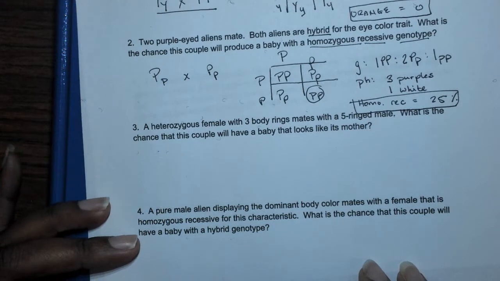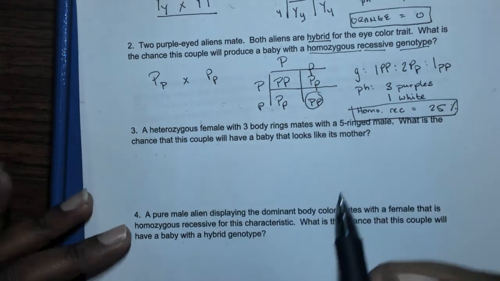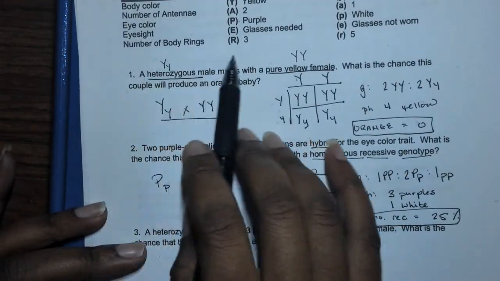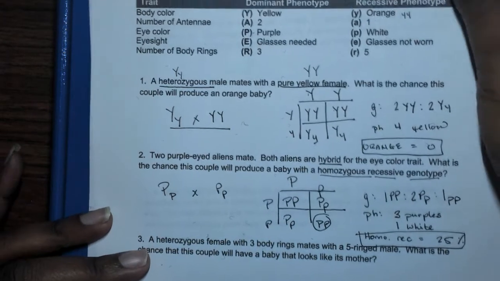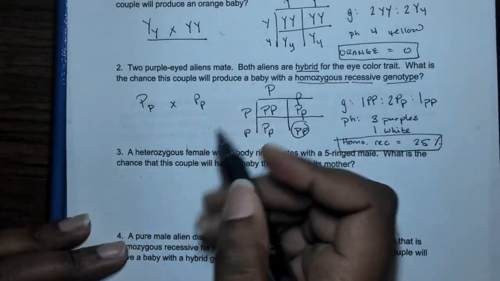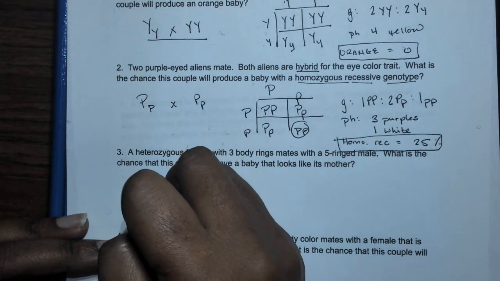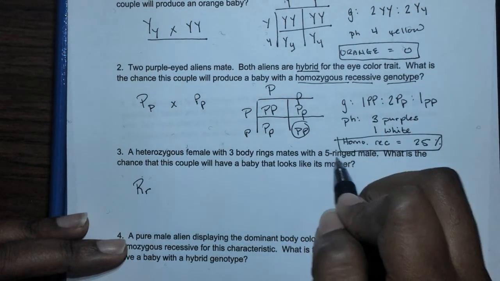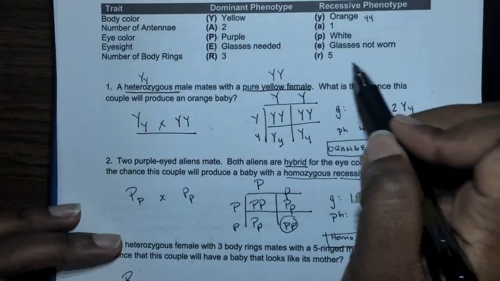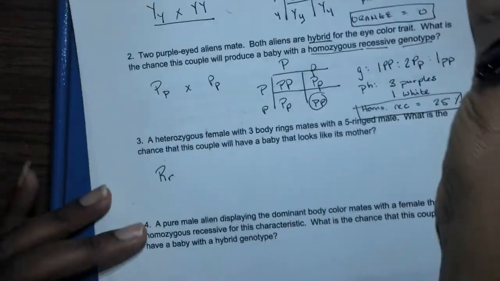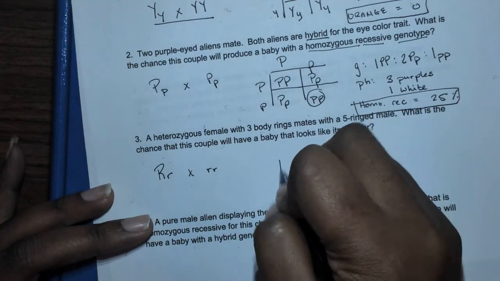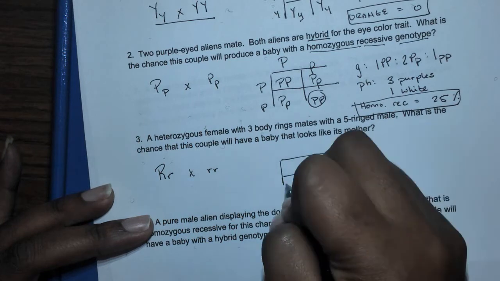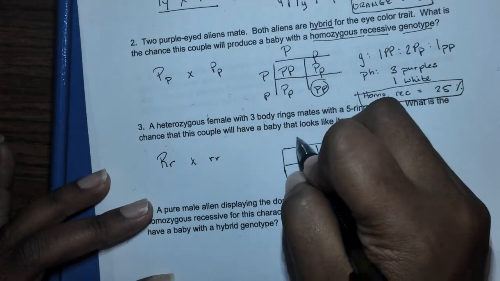Okay, so it says a heterozygous female with 3 body rings mates with a 5-ringed male. All right, so like I'm going to go back up here. So 3 body rings. She's heterozygous. So that means that she has 2 different alleles. Okay, so big R, little r. And the only way this individual could have 5 rings is to be little r homozygous recessive. So that's my step 1, and my step 2 is that I'm going to put this in a Punnett square.